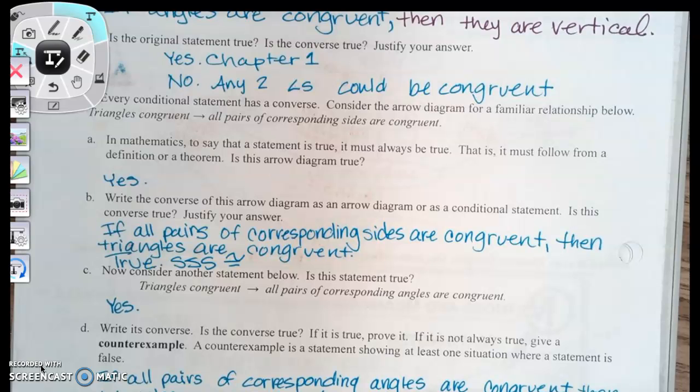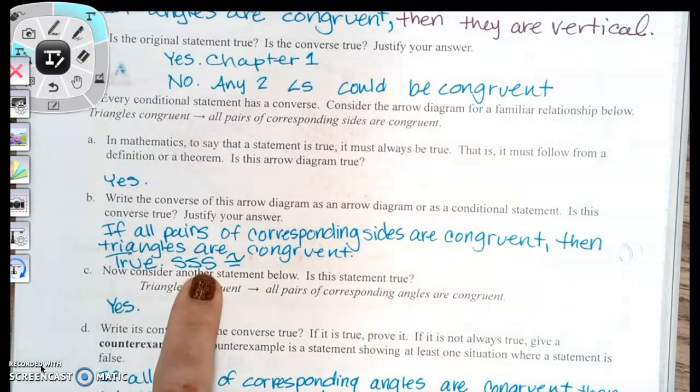Part B, write the converse of this arrow diagram as an arrow diagram or as a conditional statement. Is this converse true? Justify your answer. Okay, so I wrote it as a conditional statement, and I said, if all pairs of corresponding sides are congruent, then the triangles are congruent. And we say, yes, this is true because of the side congruence.